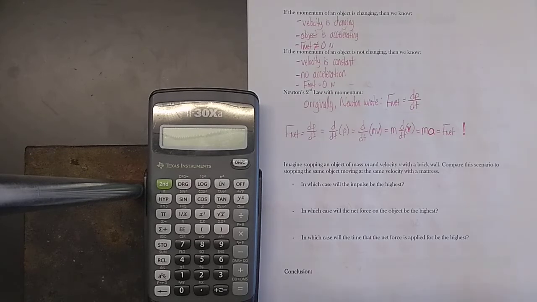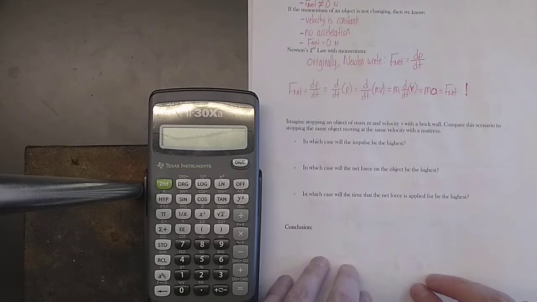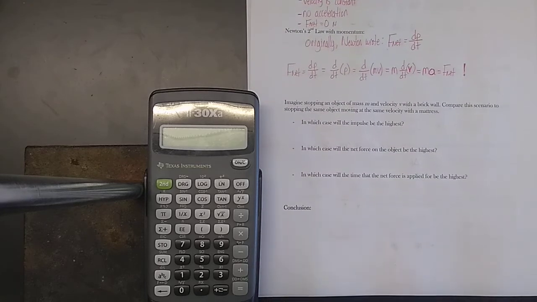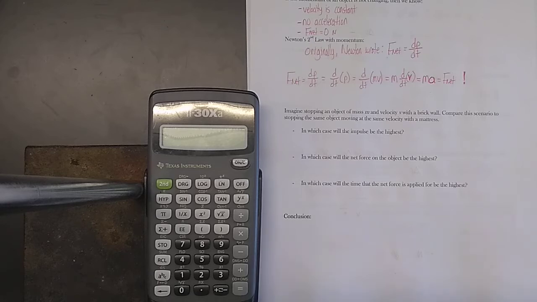The last thing I want to talk about in this video is a concept that seems to come up a bunch, and it has to do with how impulse and momentum are related to two different objects that are being stopped in different ways. So imagine stopping an object of mass m and velocity v with a brick wall. Compare this scenario to stopping the same object moving at the same velocity with a mattress. In which case will the impulse be the highest? In which case will the net force be the highest? In which case will the time that the net force is applied for be the highest?